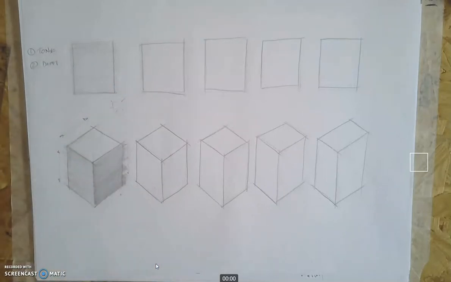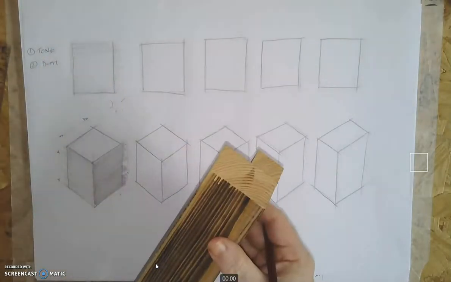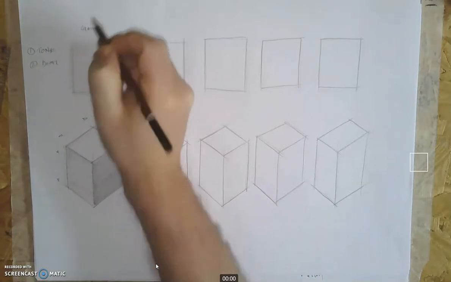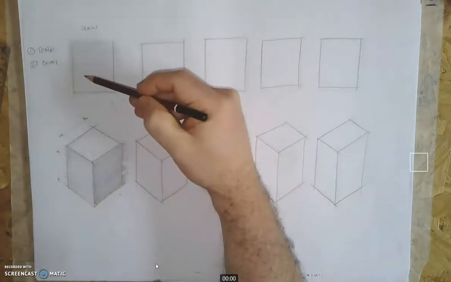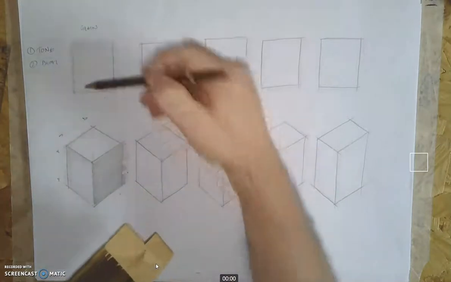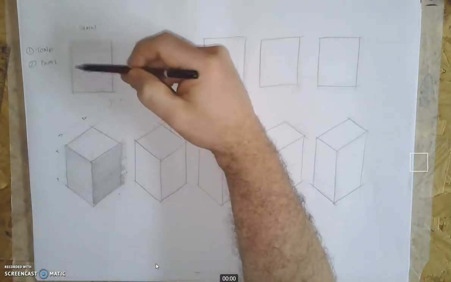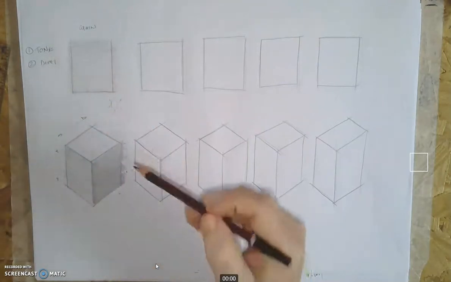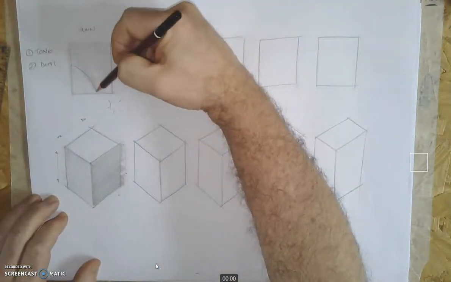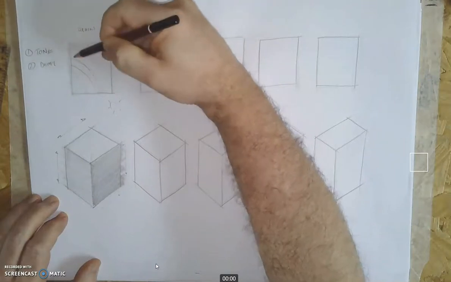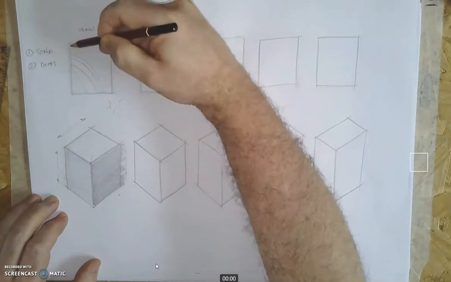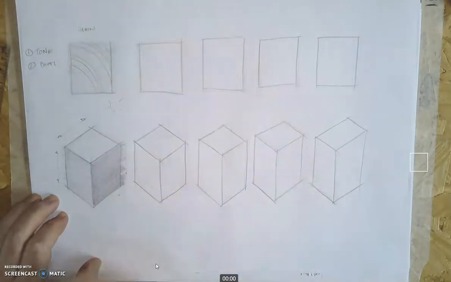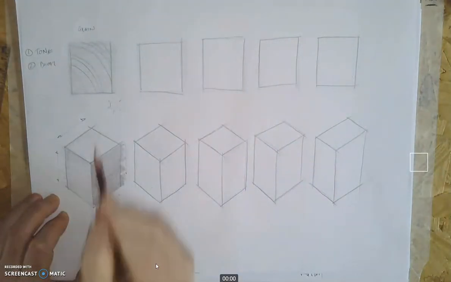Now, in mine, in the wood, it's obviously going to be the grain. So in this case, we're going to add the grain. So if I imagine this could either be the end grain, so this could be the curved grain, so it could go that way, or it could be the long grain, but it can't be both. So I'm just going to make this the curved end grain like that. So again, where the rings are, like that.